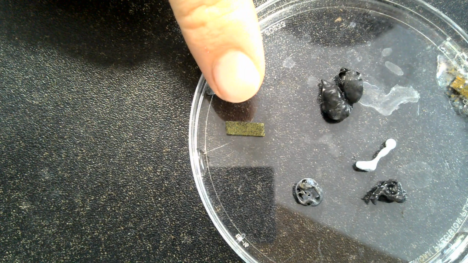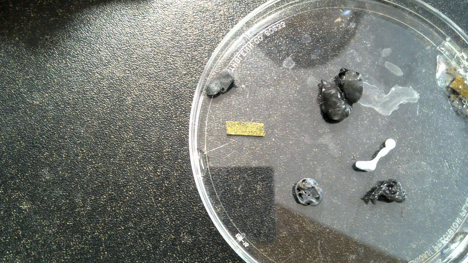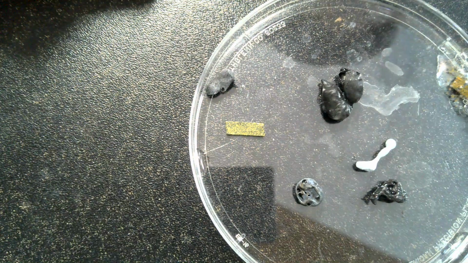Okay, so here we are to check out our magnesium that was in the copper 2 chloride solution. So this is the one right there. You can see it now actually looks a little bit coppery.